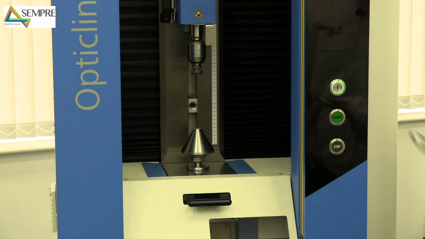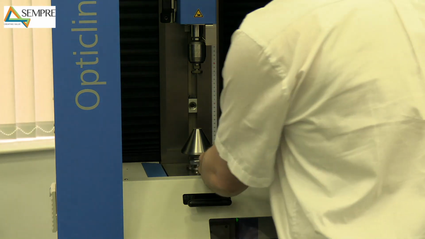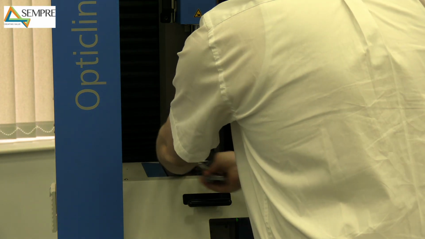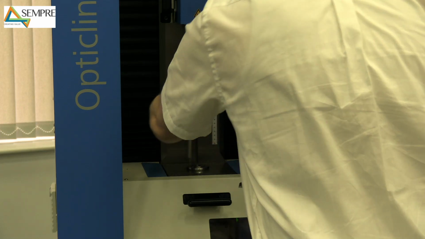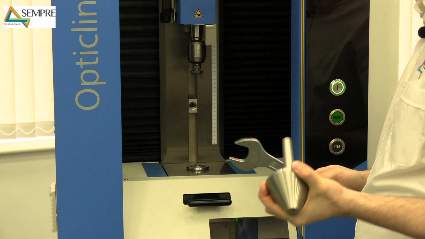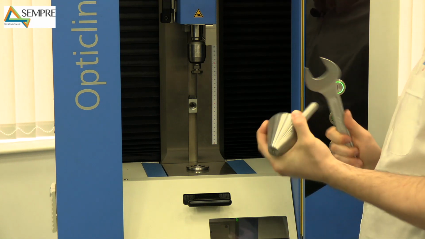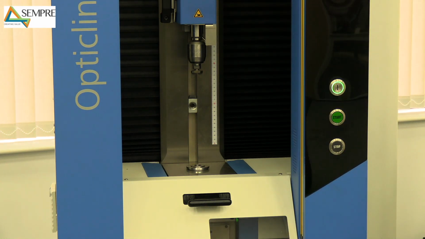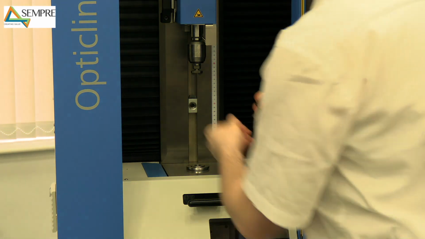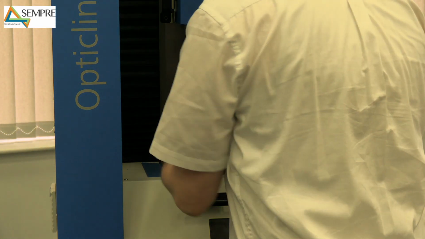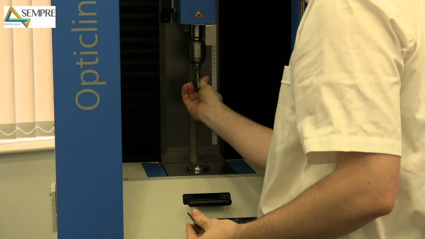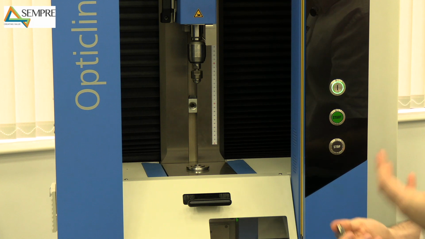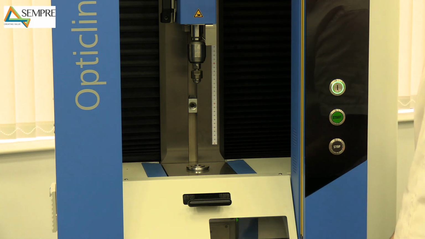Once that needs unloading, if it's a bit tight, you can just simply use a spanner, pop it out like that. So nice and simple, it's easy to load and unload centers. With the top center, it's just the same. You just give it a sharp tap on the side to unload, and then pop the other center in like that. And that will hold any part at the top as well. It's as simple as that.